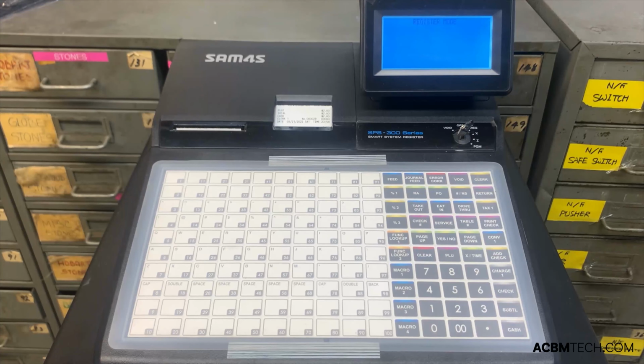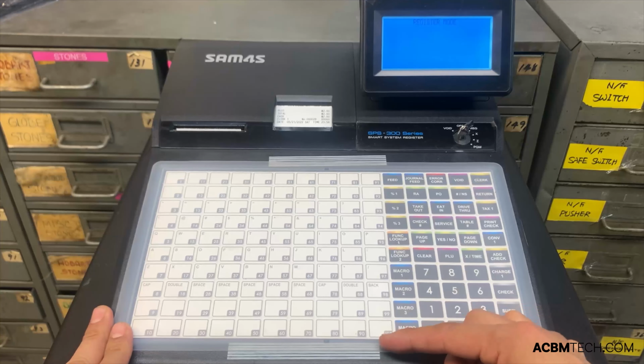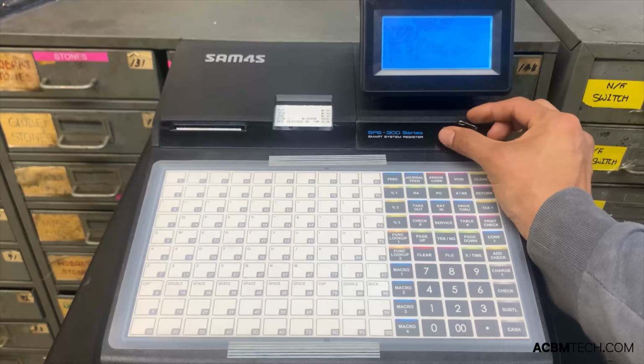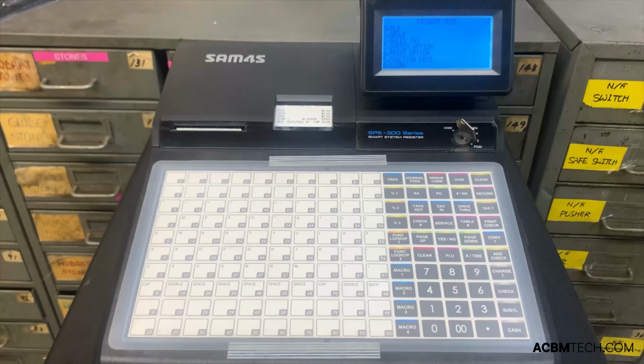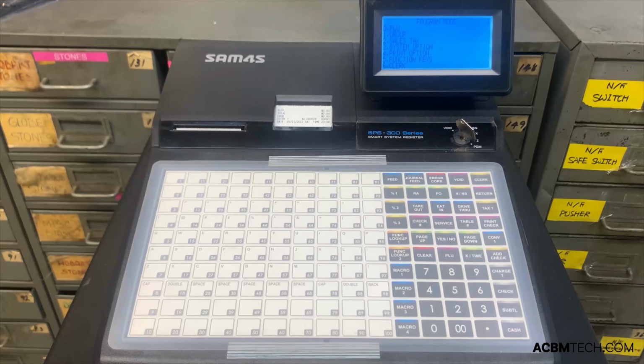Your SAM4s SPS-340 cash register has 100 speed keys that you can assign PLUs to. I'm going to show you how to set that up. So take your P key and go into program mode or PGM position. And we're going to focus on the first option on the screen, which says 0 PLU.